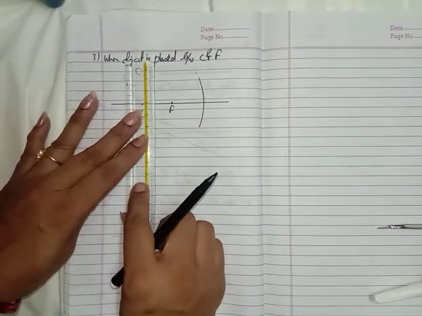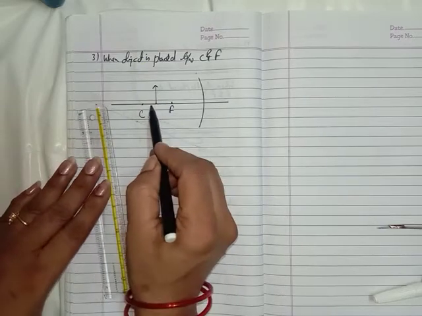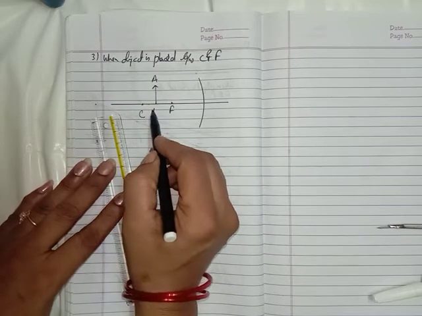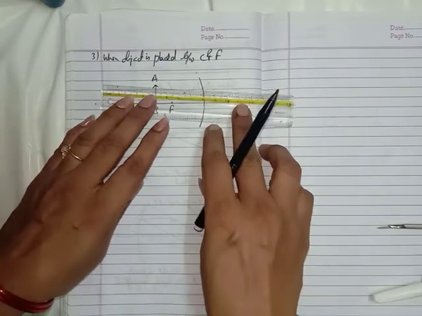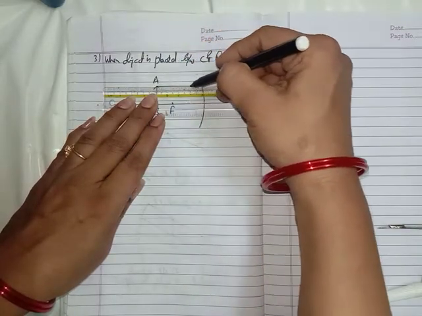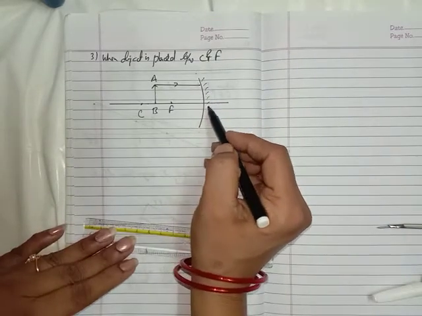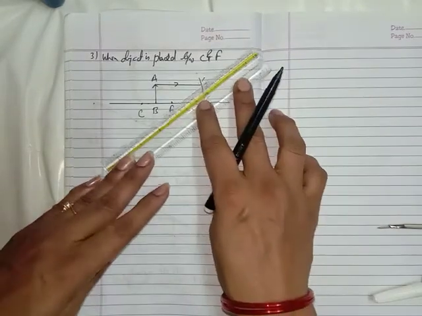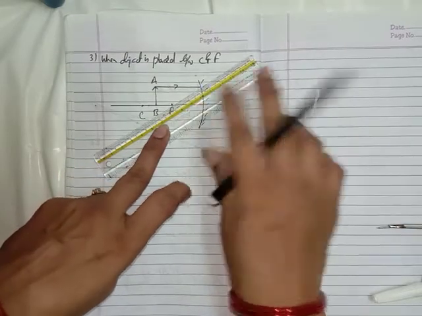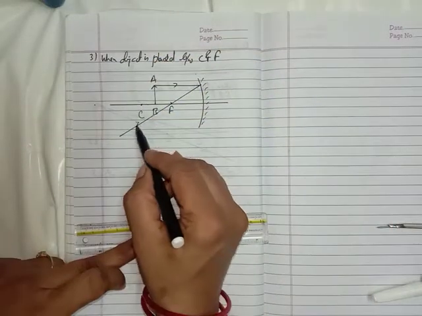Now we place the object in between, not at the midpoint, in between the C and F, anywhere in between, like here, it can be here, it can be here. So I am placing this object AB in between C and F, at any point. Now, I just forgot to polish the mirror. It's really important. So first, the ray which is parallel to the principal axis will pass through the principal focus.